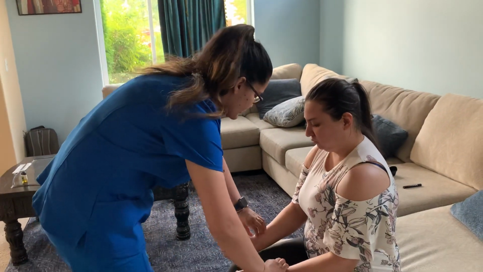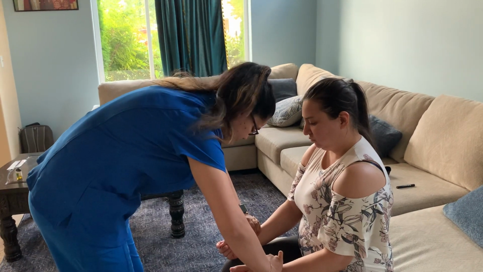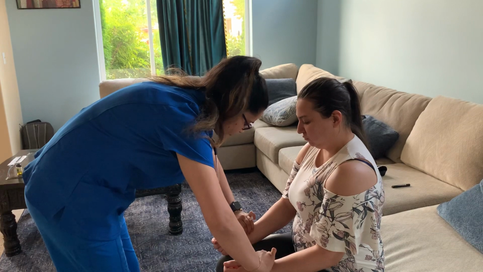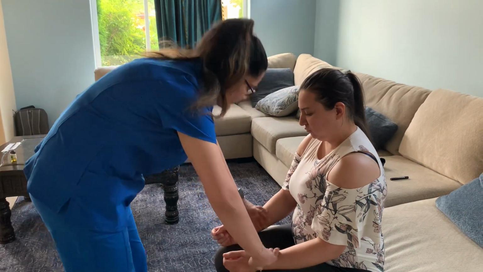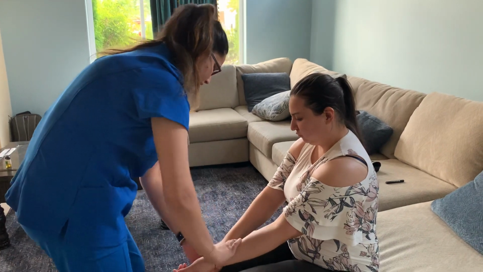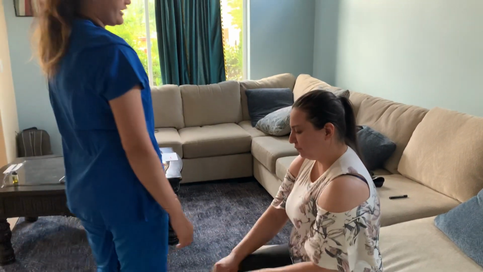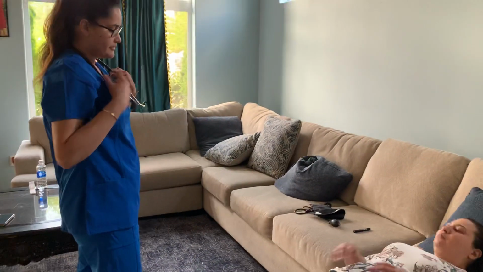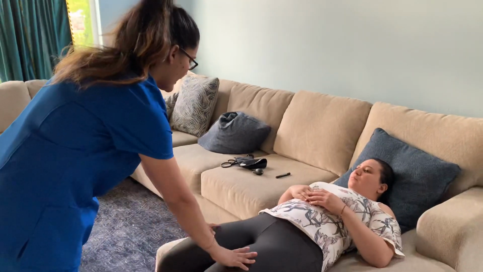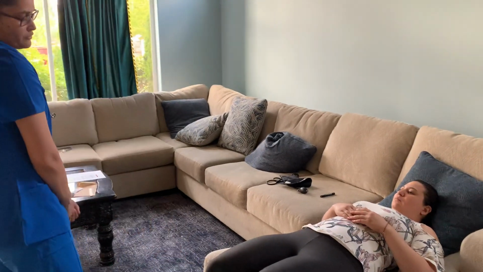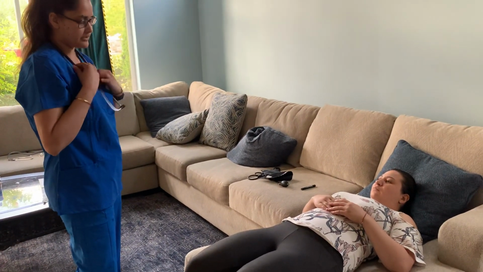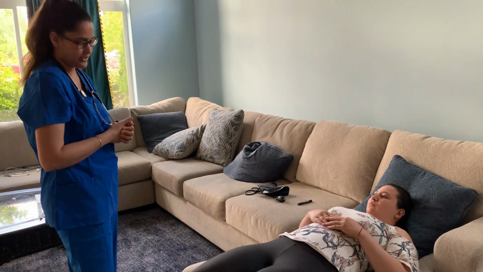I'm going to check your pulses bilaterally. Normal rate and rhythm are heard. My patient does not have any PICC lines or any IV sites. Go ahead and lay down for me. Next, I'm going to assess your urinary function. My patient does not have any Foley catheter, but if she had one, I would inspect the bag and the catheter and reassess if it was necessary.